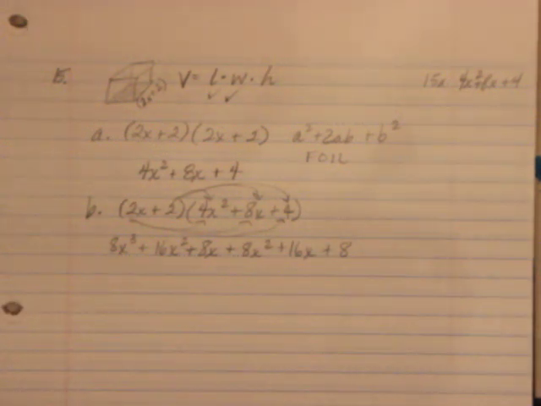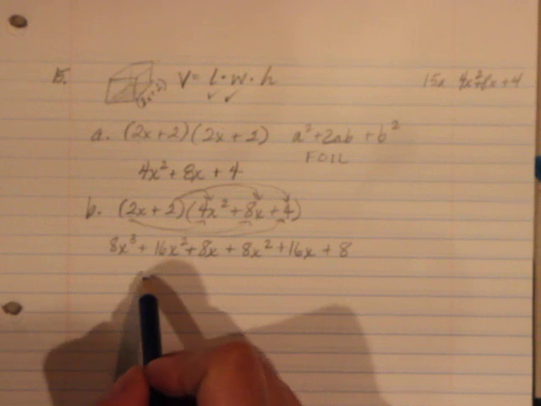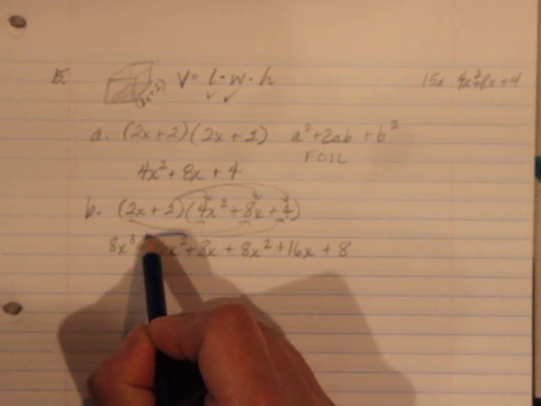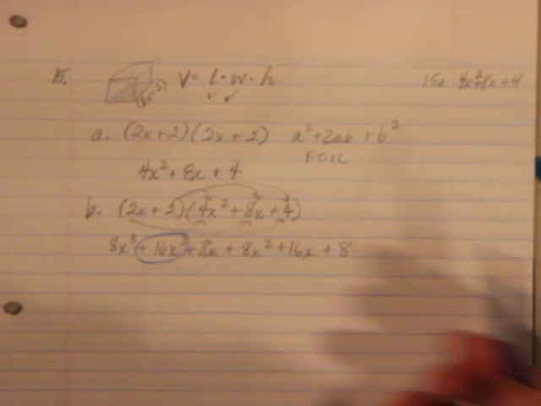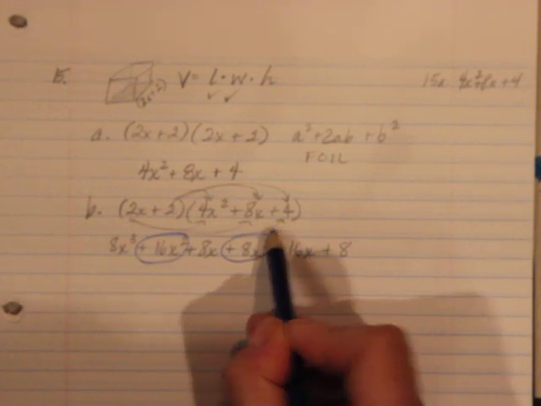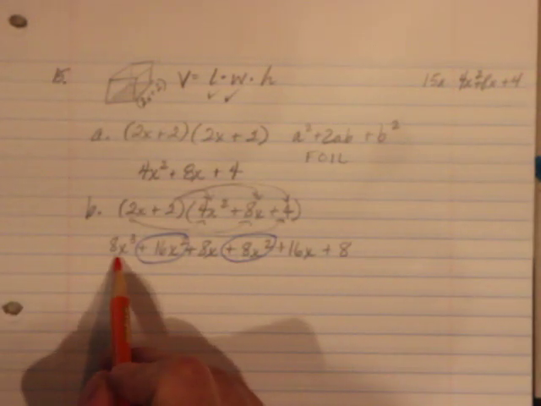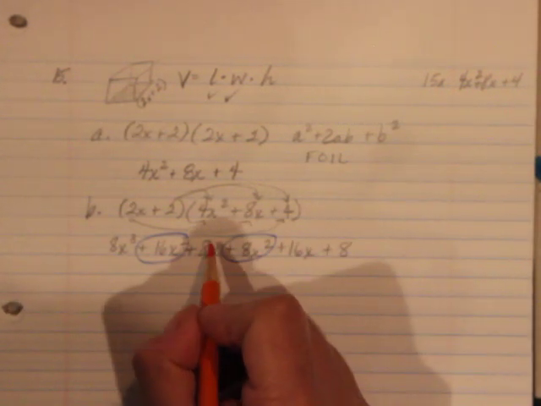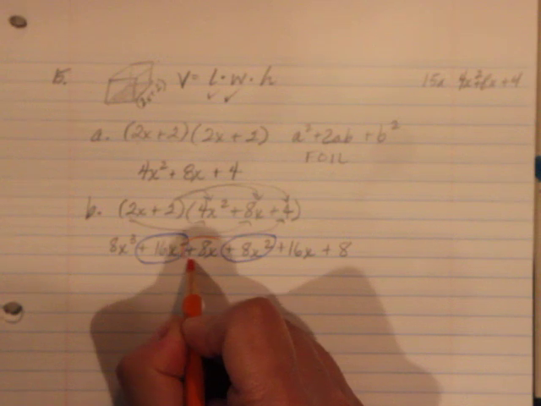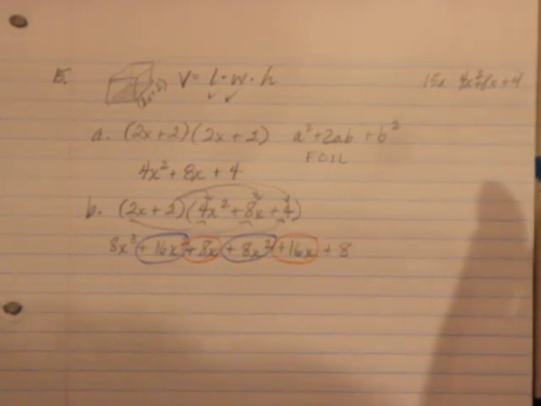Now, do I have any like terms? Anything I can combine? Because I've got a colored pencil here, I think I'm going to circle my like terms. I've got an x squared right here. Any more? Yep, and one right here, and they're both positive. No other x cubed, no other constants, but I do have a positive 8x and a positive 16x.